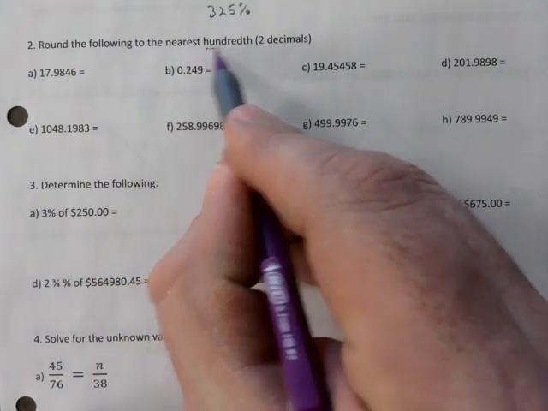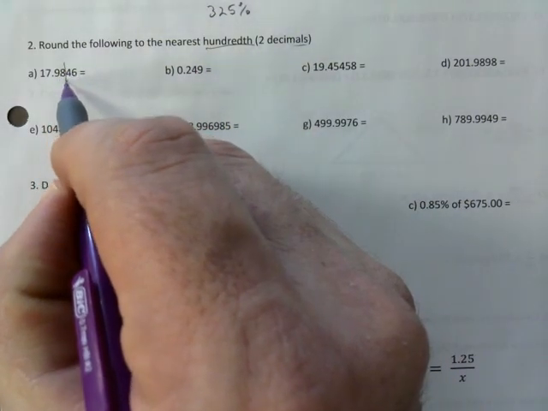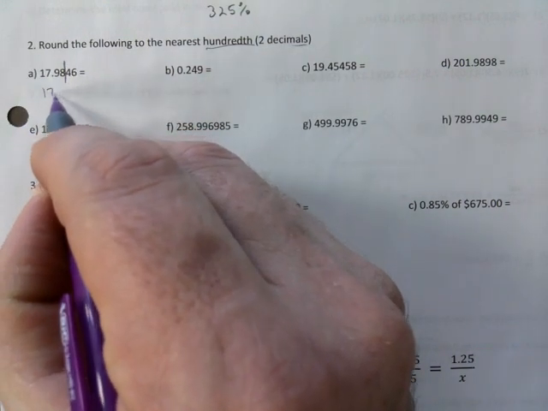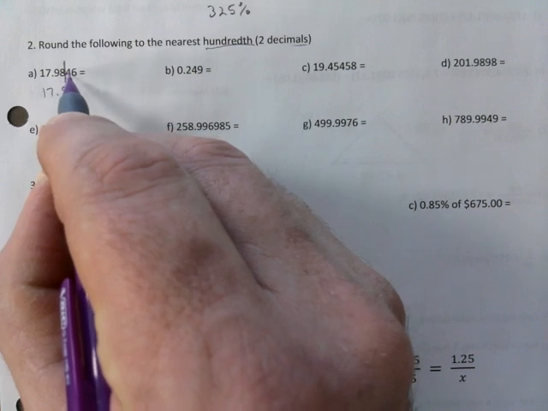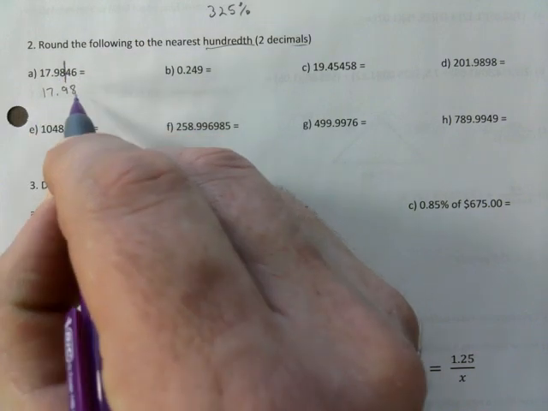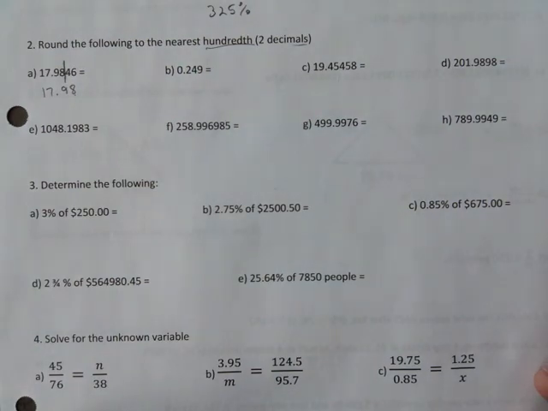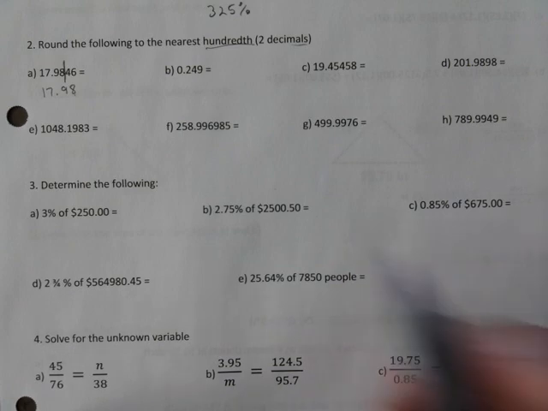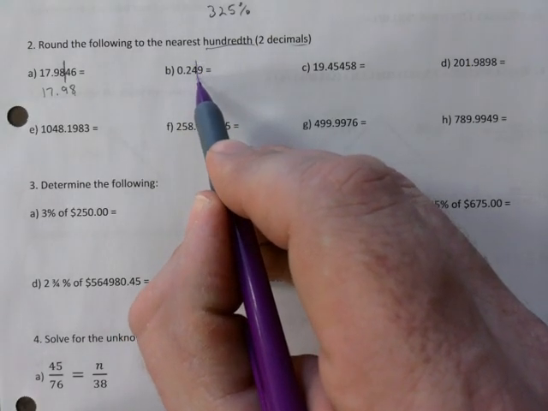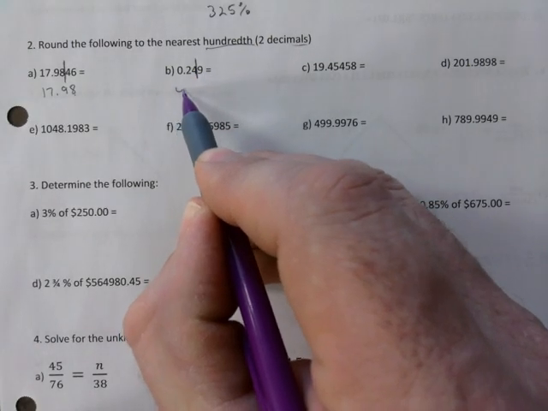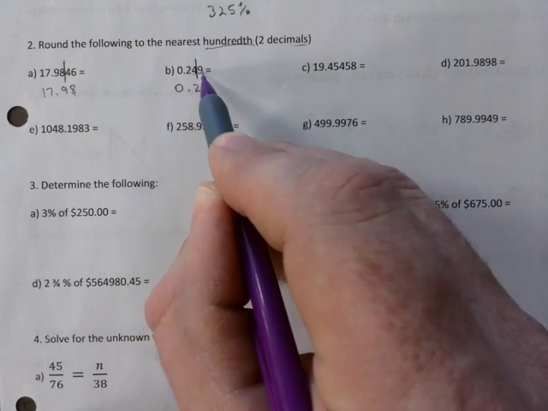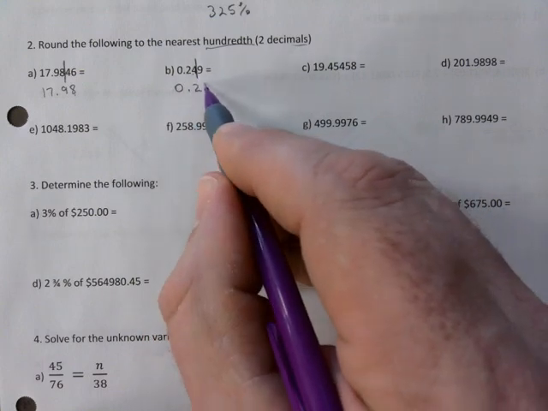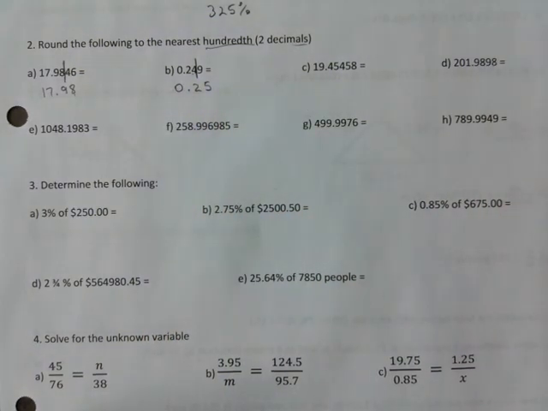Okay, so nearest hundredth is 2 decimals. Cut it right here. This is actually going to stay 17.98. Why? Because this number is less than 5, so the 8 stays 8. The next one, if you round to 2 decimals right here, this would be 0.25. The 4 bumps to a 5 because you have a 9 next to it, which is 5 or greater. And so forth.